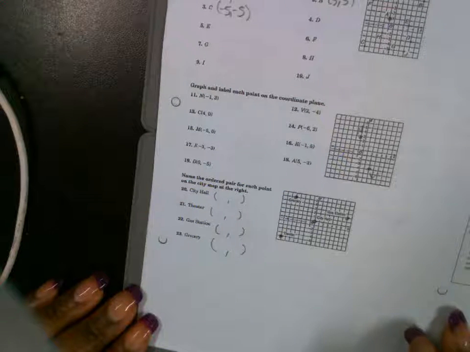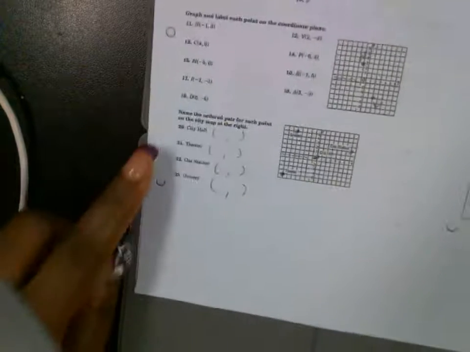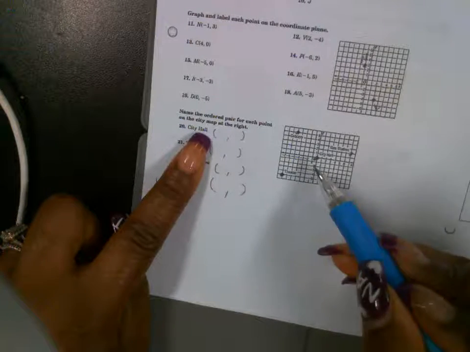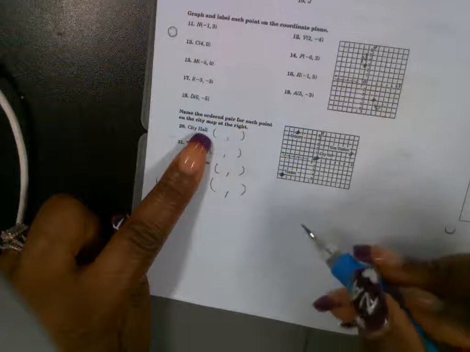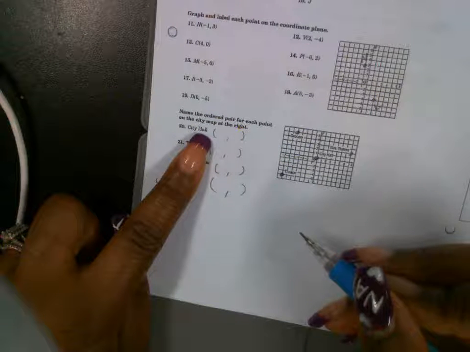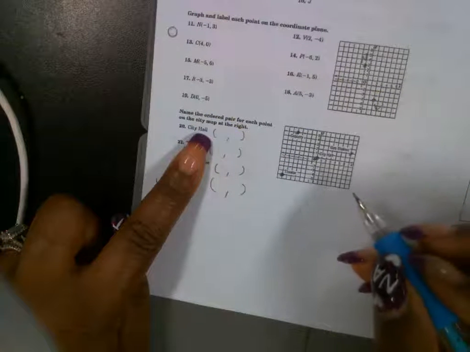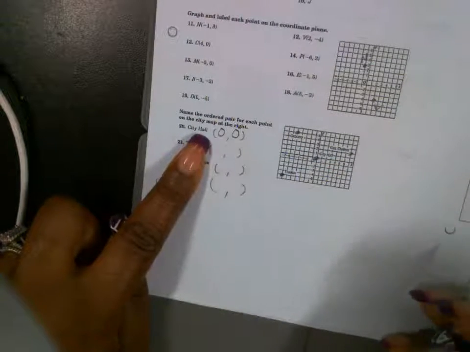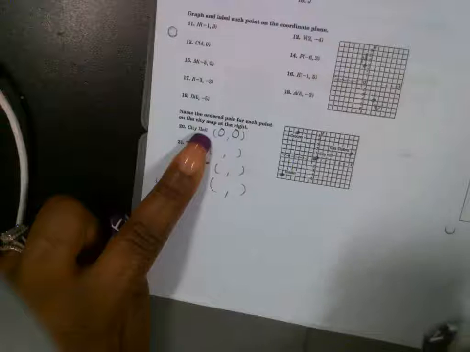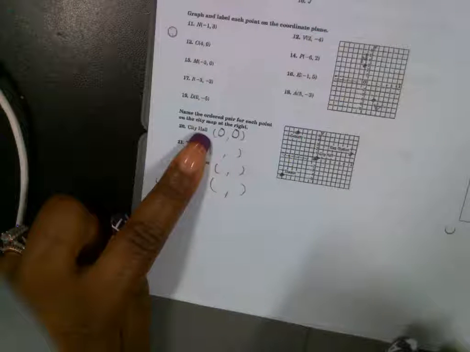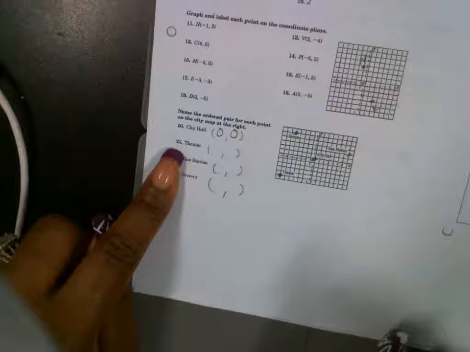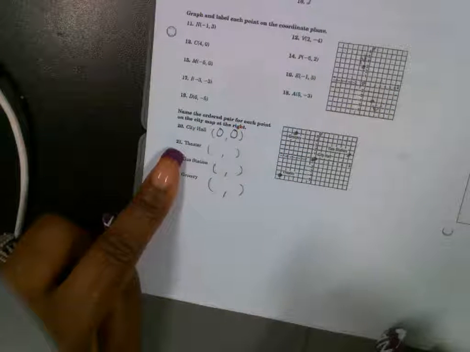All right, did a couple of those. Let me do a couple on the bottom. Number 20. City Hall. What ordered pair is City Hall, Amanda? 0, 0. I'm just going to start calling people because I'm calling the same people who volunteer. I need some other people to try to volunteer. Let's do another one. I need a different person.